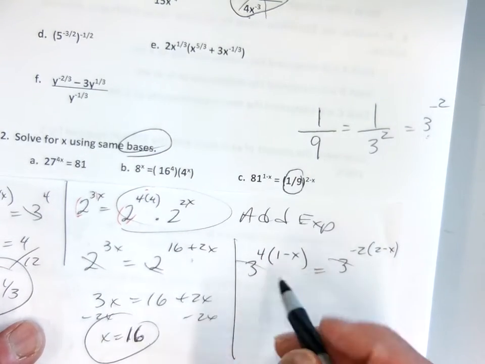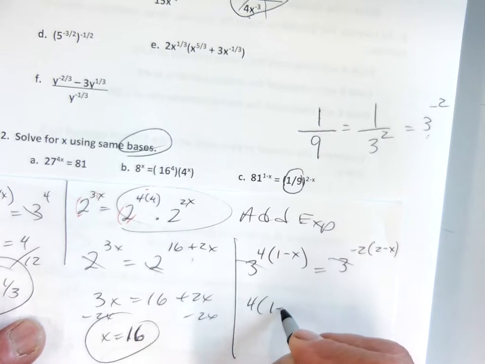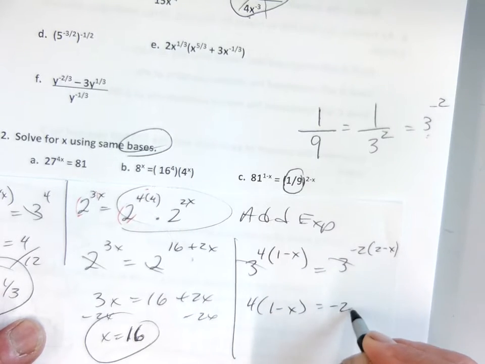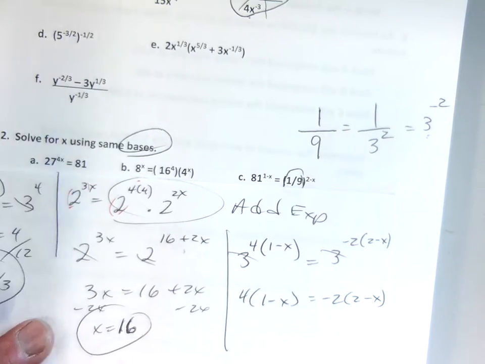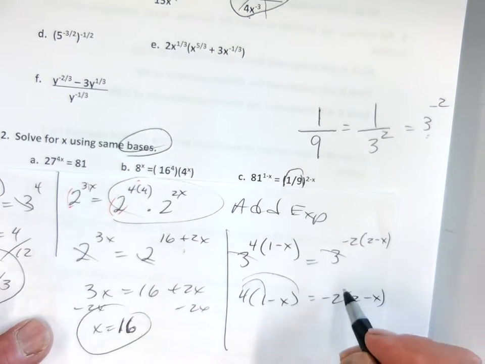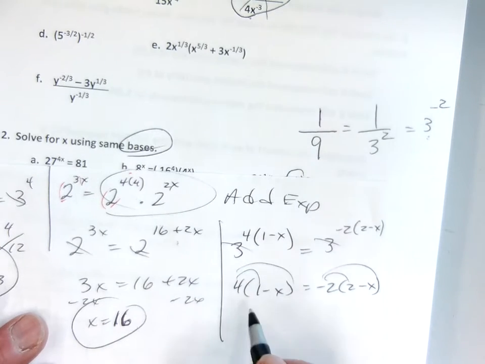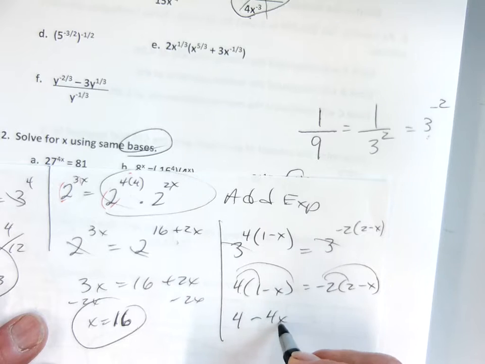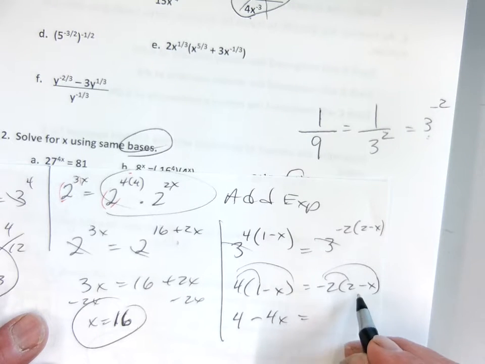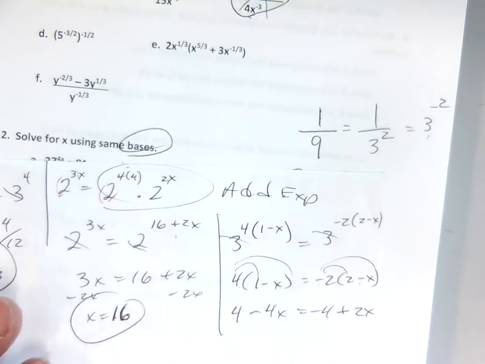Okay, same base. I've got 4 times 1 minus x, and negative 2 times 2 minus x. Right? I got rid of the bases. Now it gets easy. Let's distribute. 4 times 1 is 4. 4 times negative x, negative 4x, equals negative 2 times 2 is negative 4, plus, because negative times negative, plus 2x. Okay? All right, now it's getting easy.